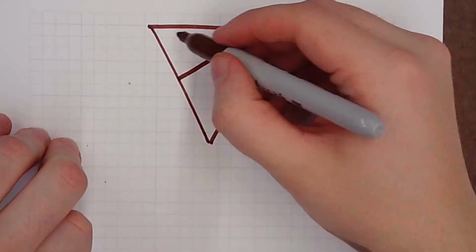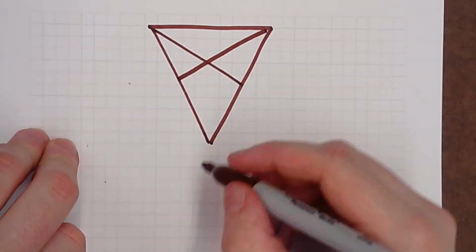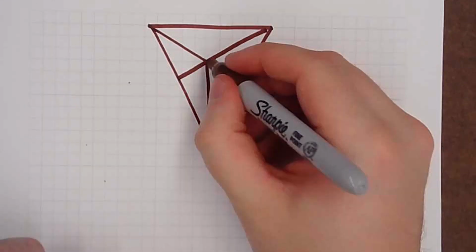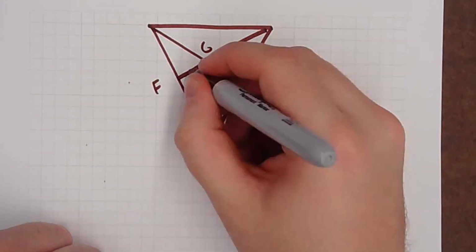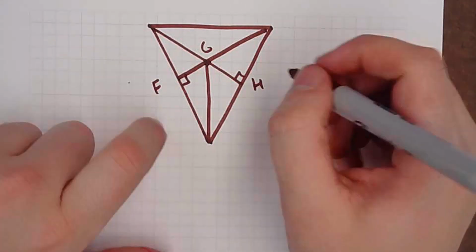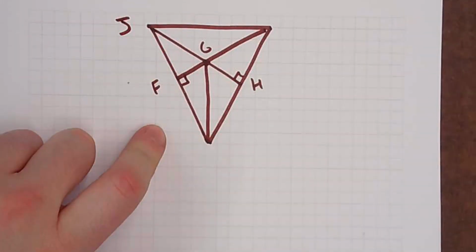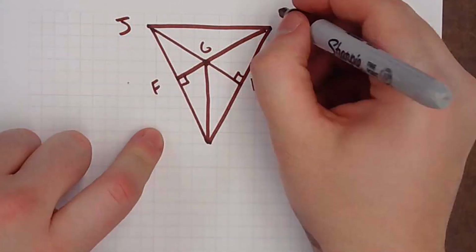I hate when the book does that. All right, so for this example, we've got F, G, and H, and they tell us this is 90 here and here, and they tell us this is J, and this is, what is it, K? K and E, yep.